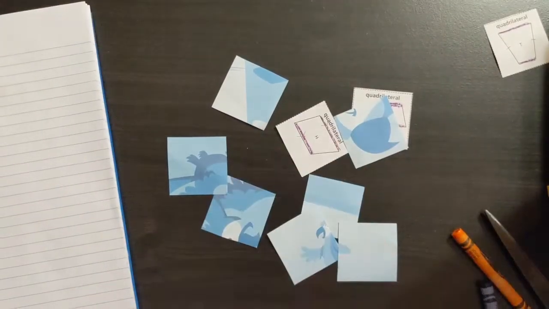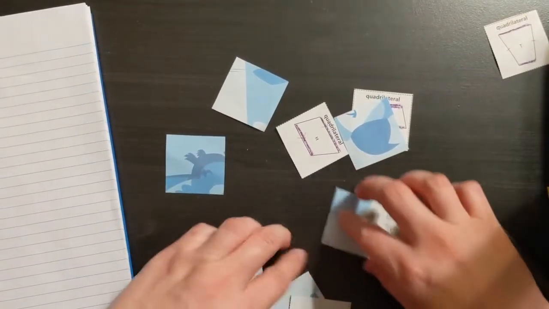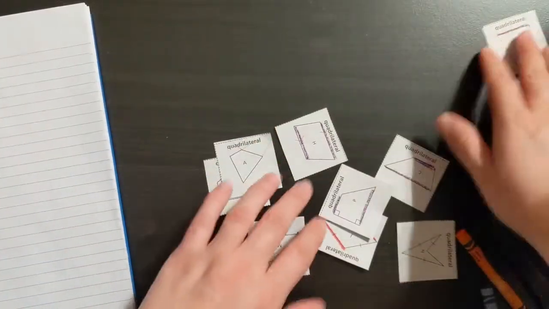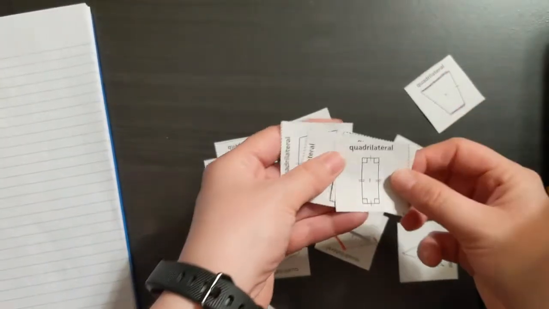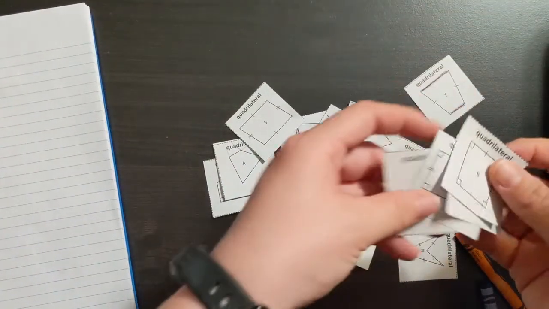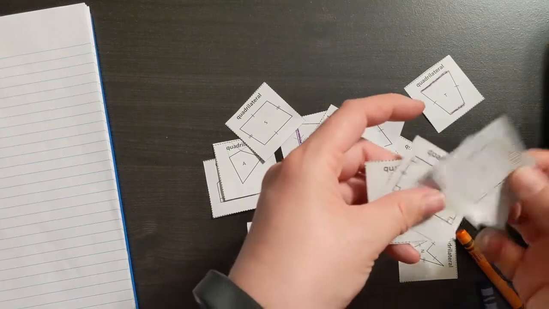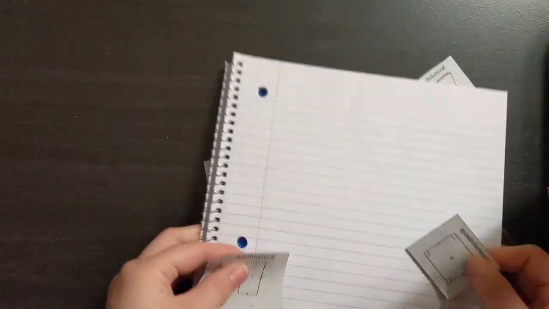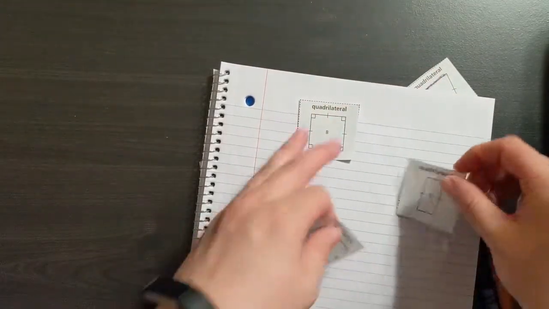So I'll just flip them over to show you. I'm not going to record me gluing every single thing in, but I think it would be good for you to make sure you're doing it in alphabetical order. So again, I'm looking for the letter A. It's probably in these first ones. There they are. Nope, I have B, C, D, E.